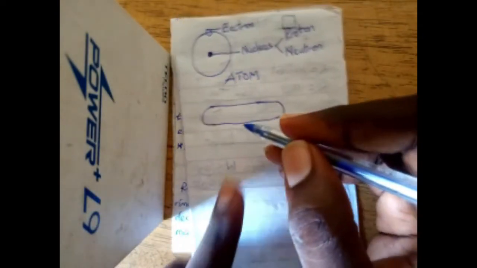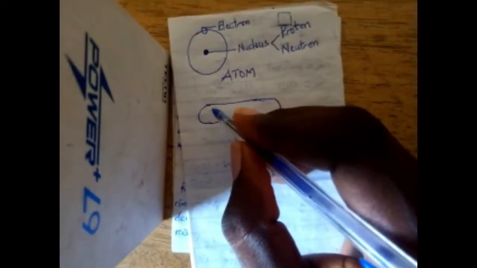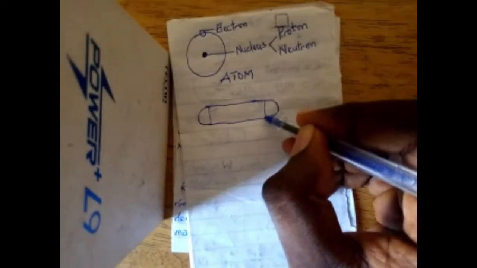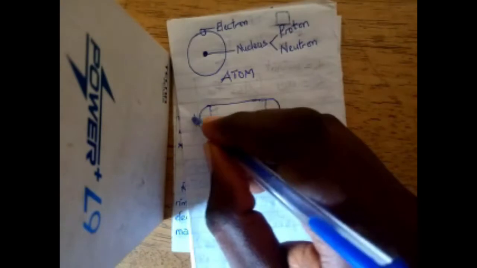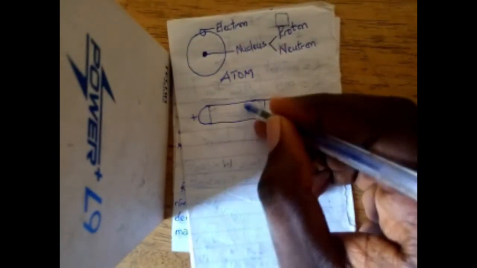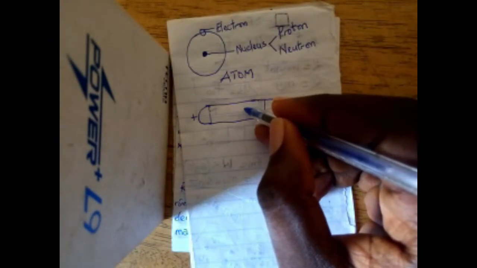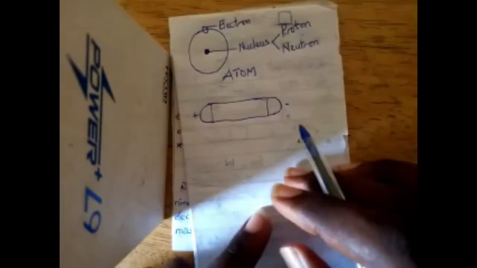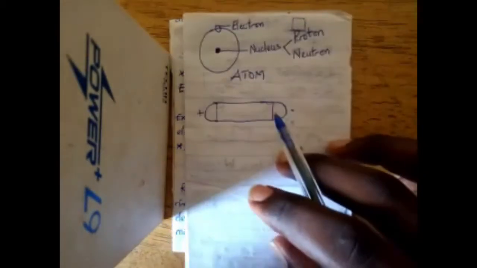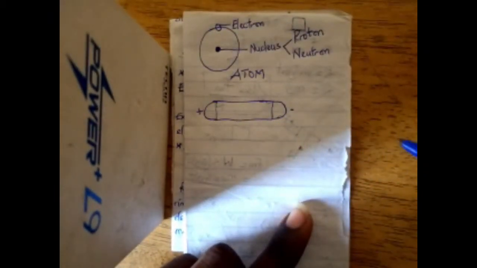I just want to give us a good interpretation of the experiment. We have a cathode. J.J. Thomson carried out this particular experiment to determine the presence of an electron as a subparticle of an atom.